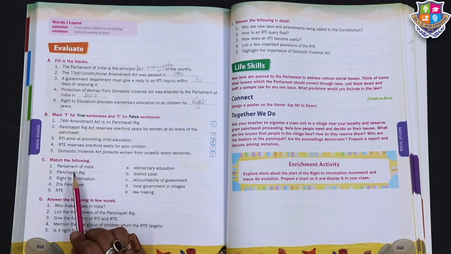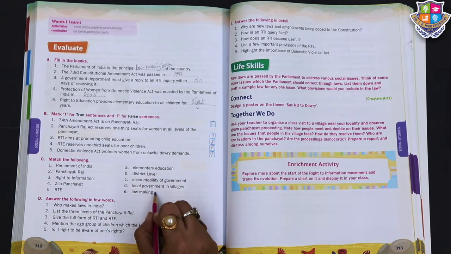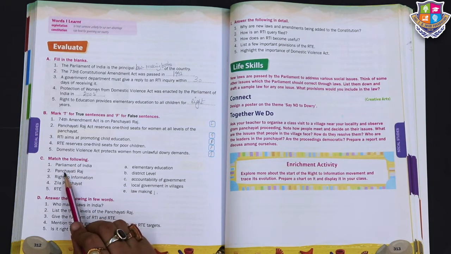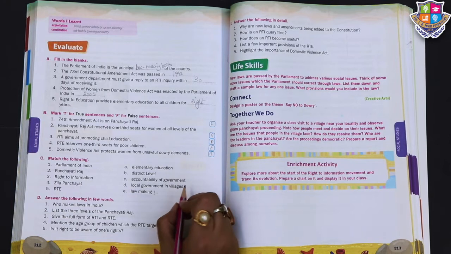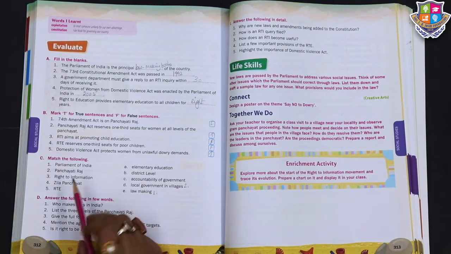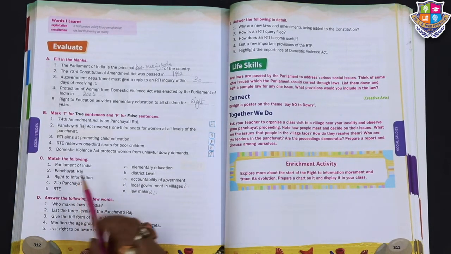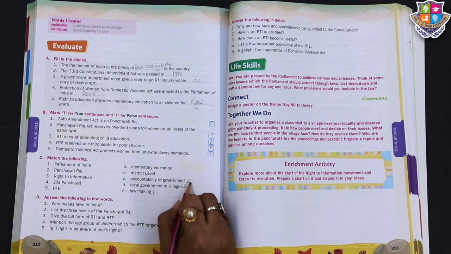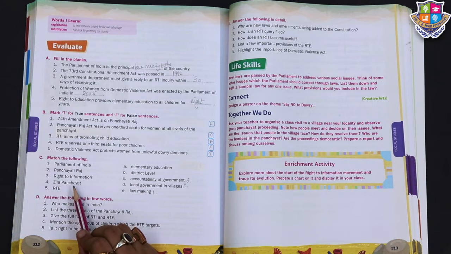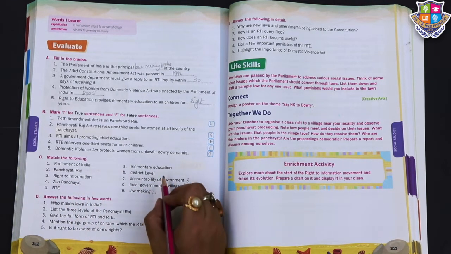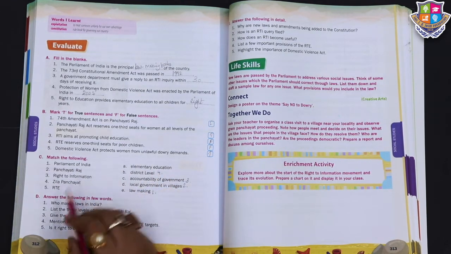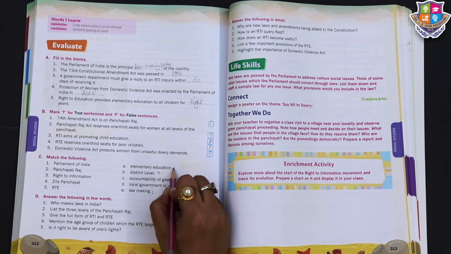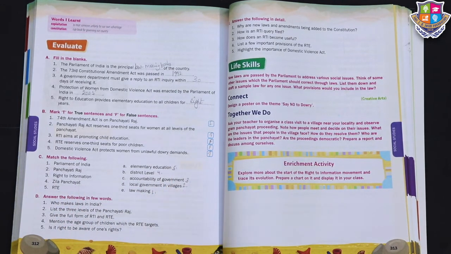Next, match the following. Parliament of India, the law-making body. Panchayati Raj, the local government in the village. Right to information, accountability of government. Zilla Panchayat, district level. RTE, elementary education. So this was the end of the chapter.